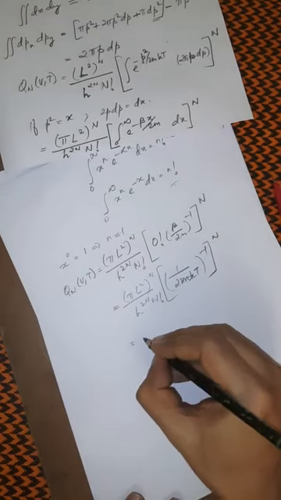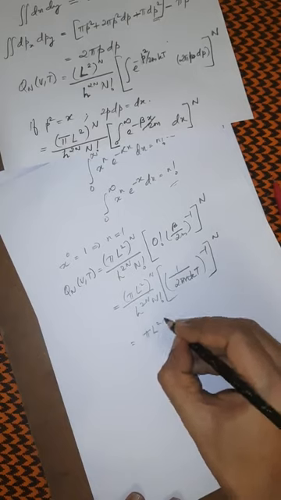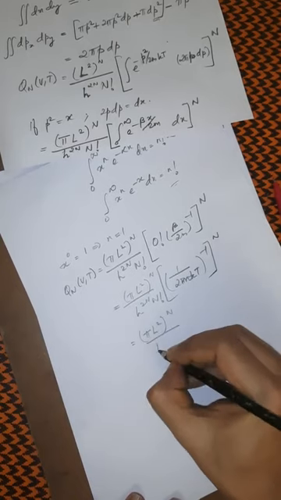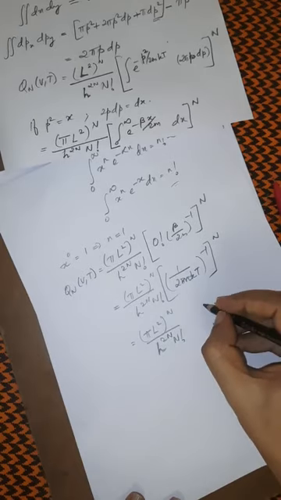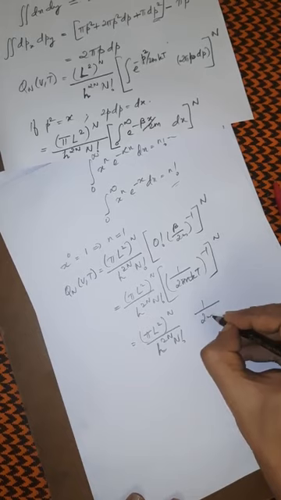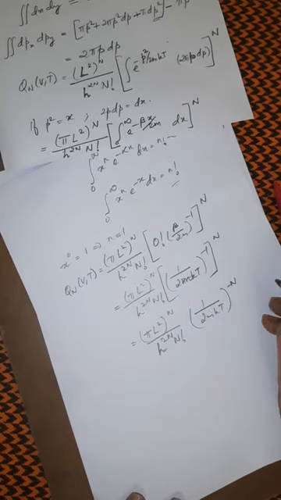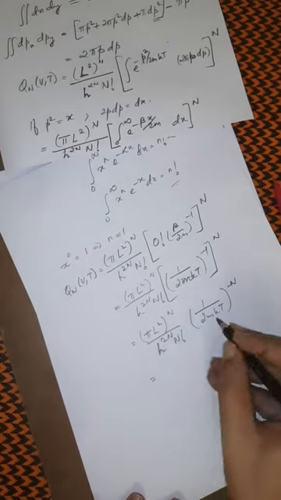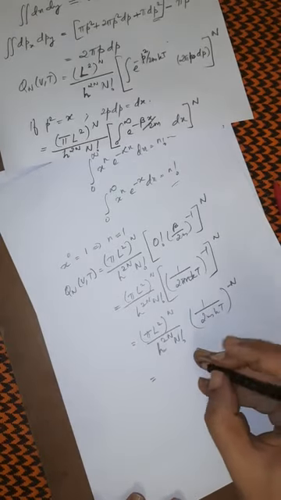So therefore I can write (πL²)^N divided by h^(2N) N! times (1 by 2m kT)^(-N). I can take it to the numerator.